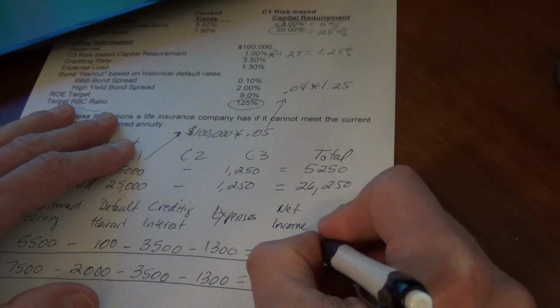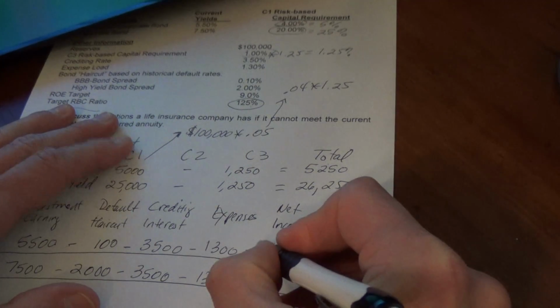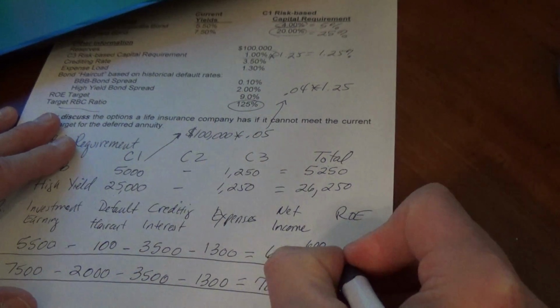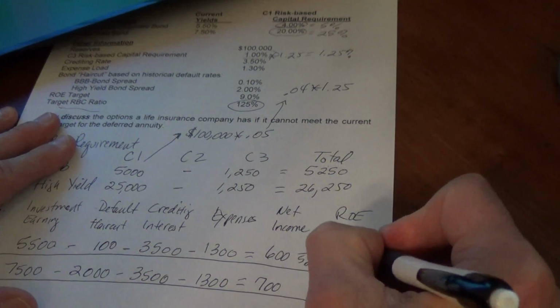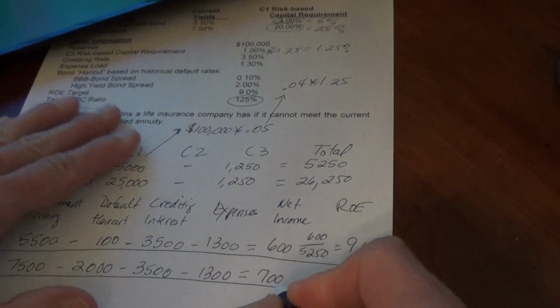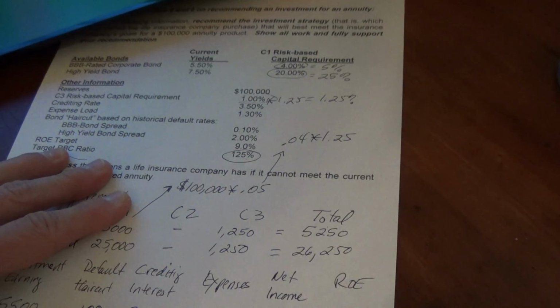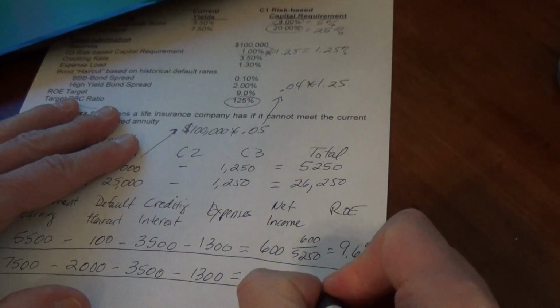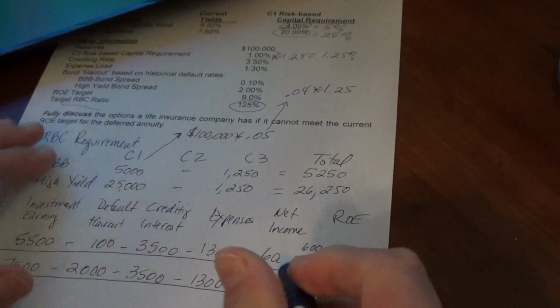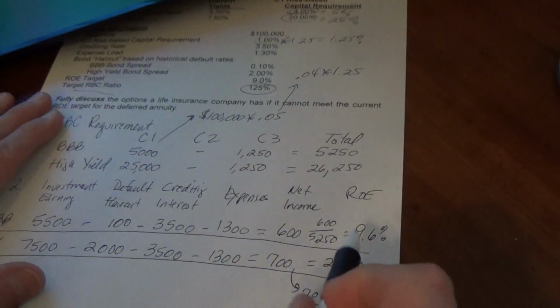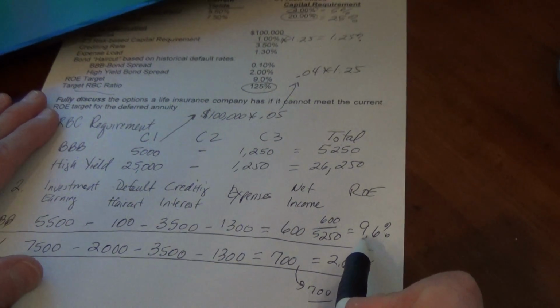So we take 600 for the triple B's net income divided by their capital charge, 5,250, and that gives us an ROE of 9.6%. And for the high yield, we have $700 and we divide it by its capital charge, 26,250, and that gives us 2.67%. Our required return that we're targeting is 9%. So only the triple B meets the 9% requirement.